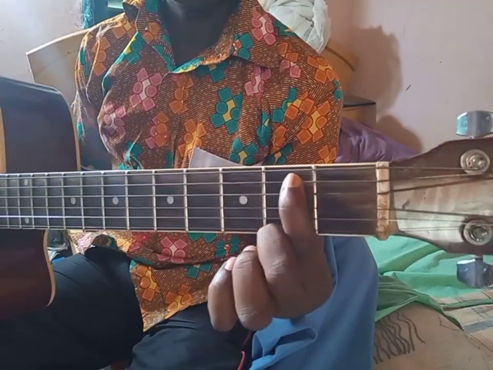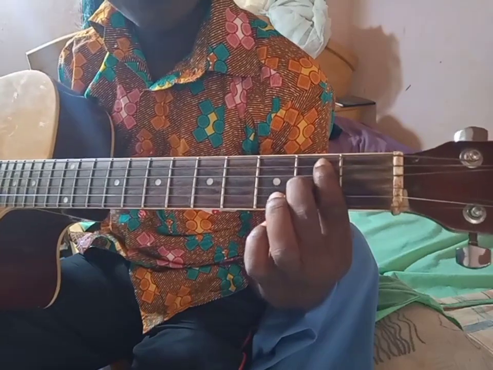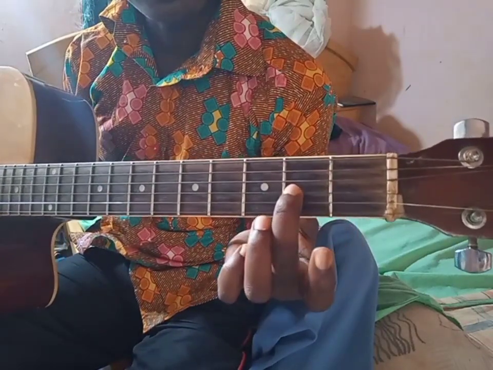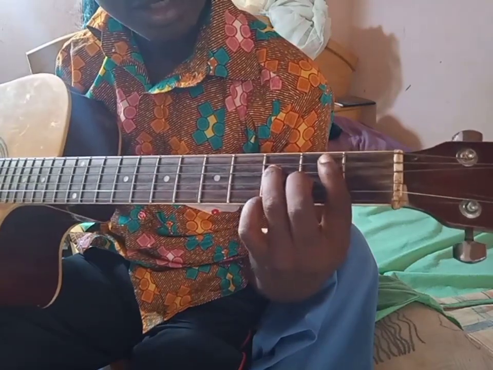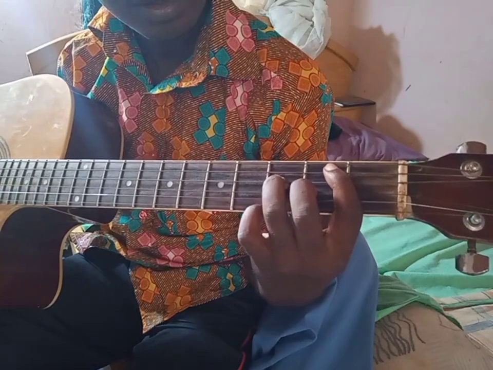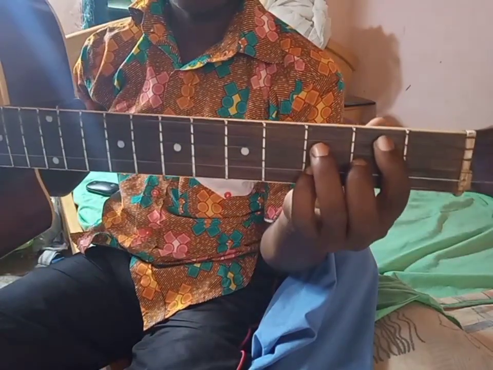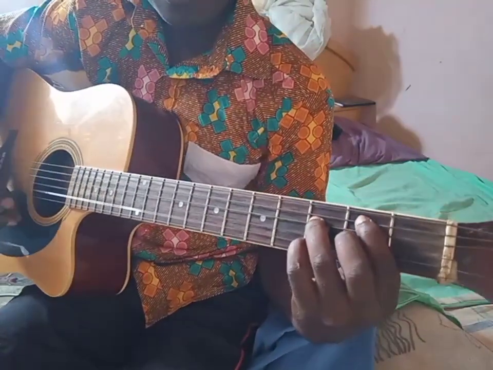My first finger is on B. My second finger is on A. My third finger is on E. And then my fourth finger is on D. We have B diminished. Alright, so we'll play it like this.